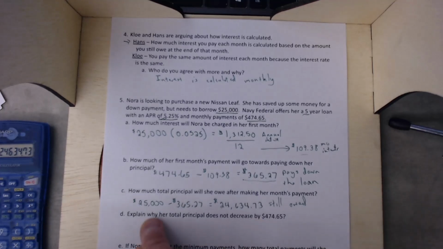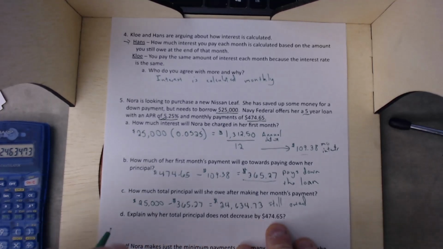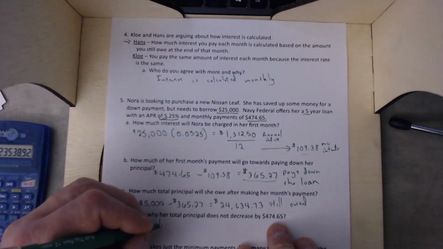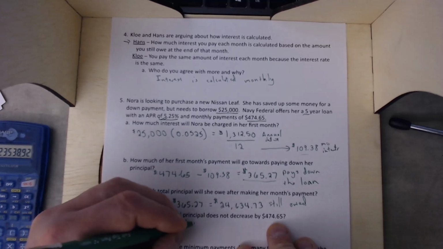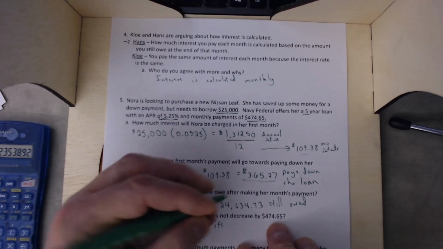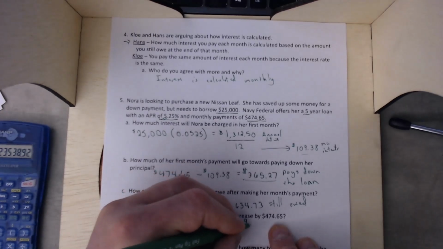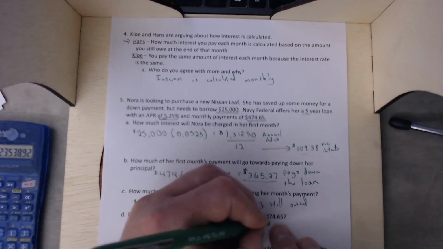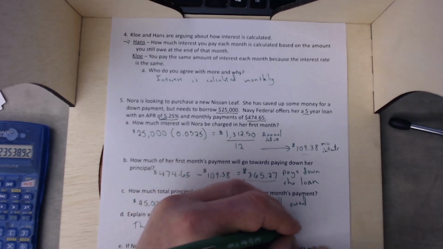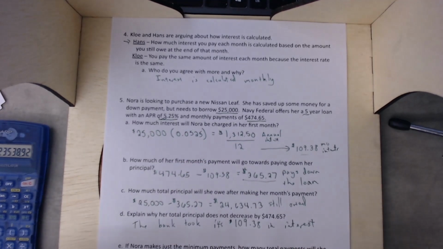And then the reason it didn't decrease by the full 475 is the bank took its 109.38 in interest. Awesome.